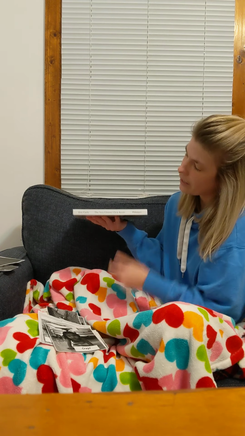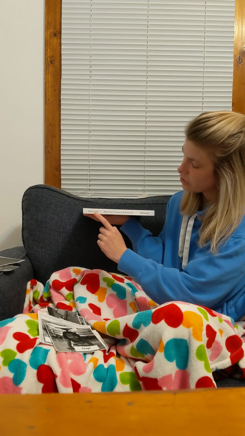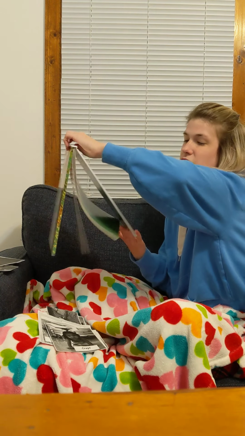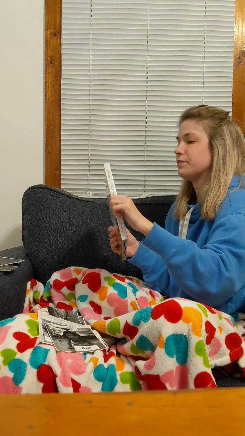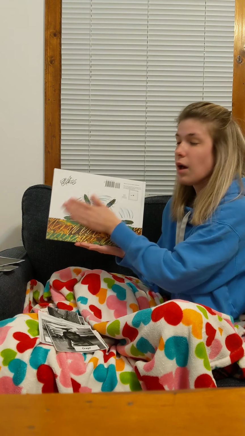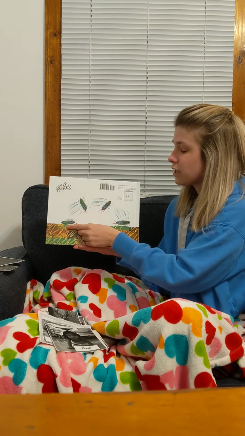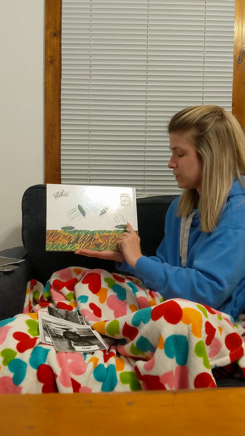On our spine, we have our author and our illustrator and our title. The spine also keeps our pages together, and you can't open the spine. On the back, we see more artwork about the story. This shows a picture of the click beetle clicking from its back all the way onto its feet.